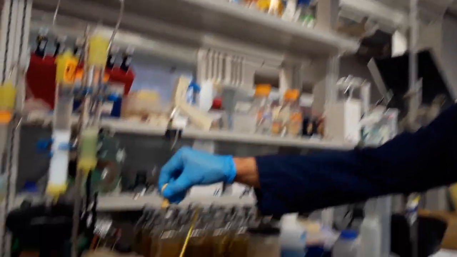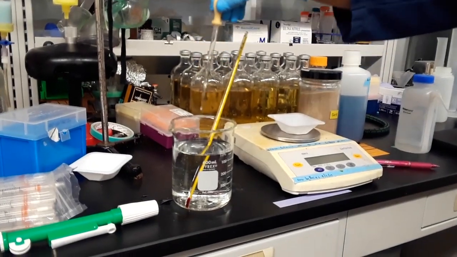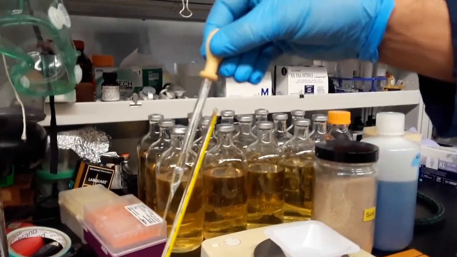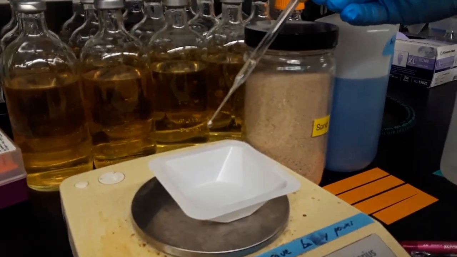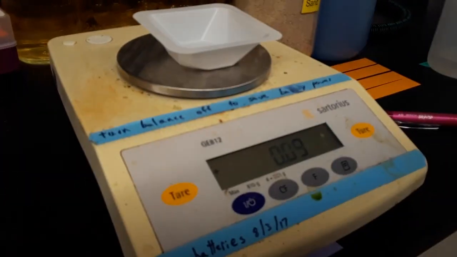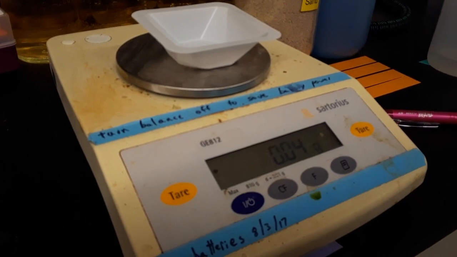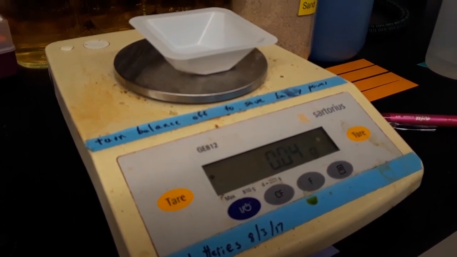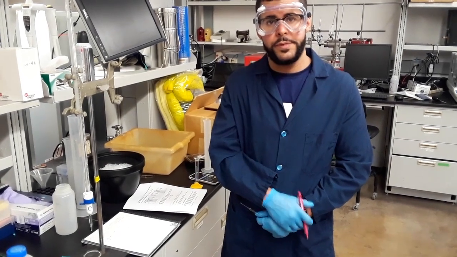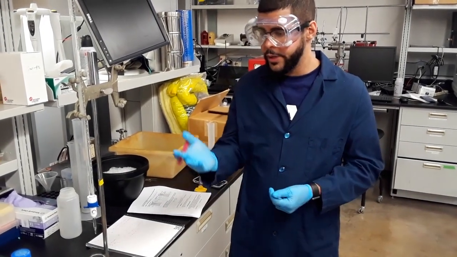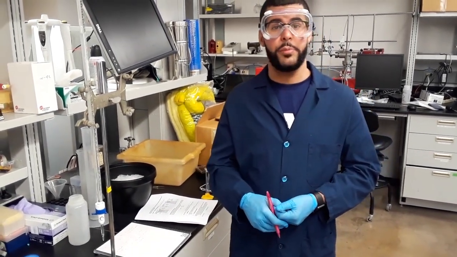Next, I'm going to take my pipette and I'm going to measure an amount of water. And I'm going to place just one drop onto the weighing boat. And I got a mass of 0.04 grams. So now we found our mass of one drop of water.